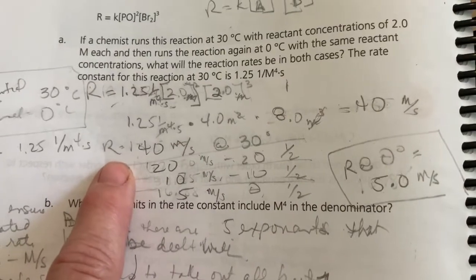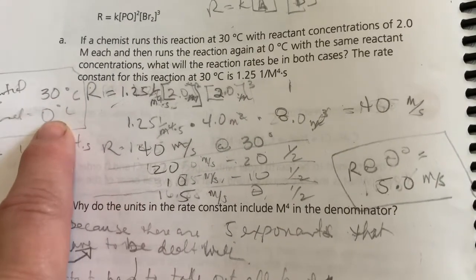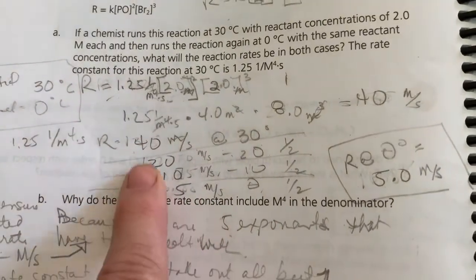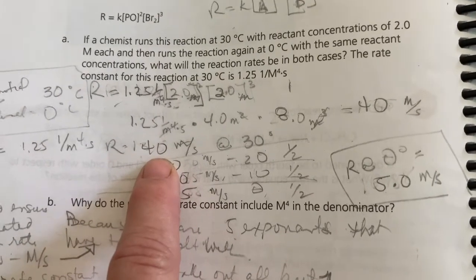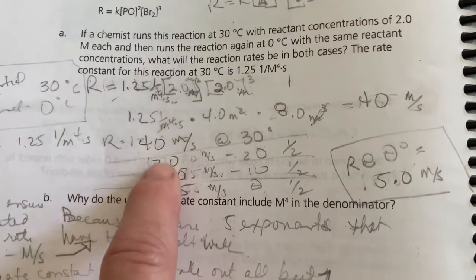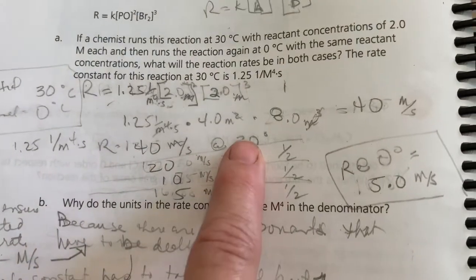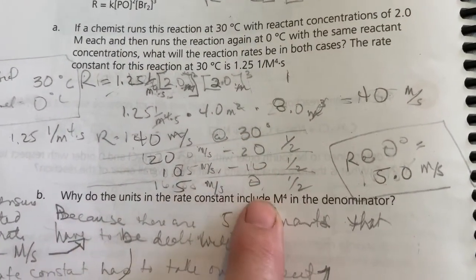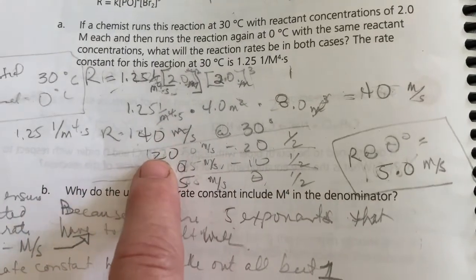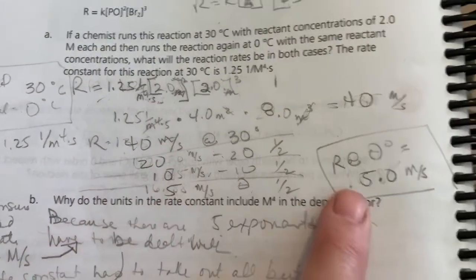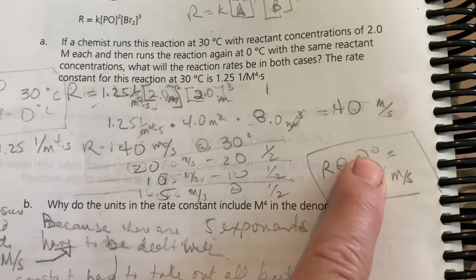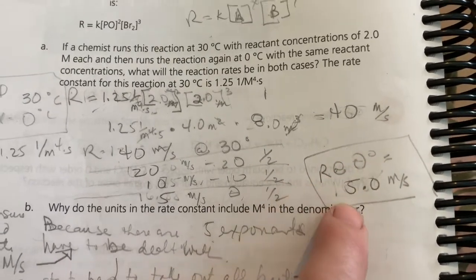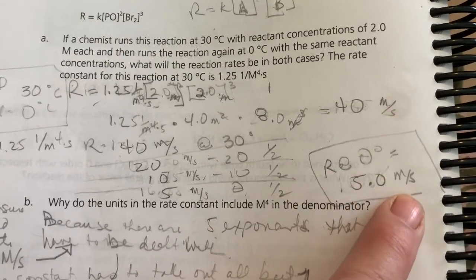So we know that since we're going down, for every 10 degrees that we go down, the rate is going to be cut in half. So I went ahead and made my little chart at 30, 20, 10, and 0. And so each time I just cut it in half. And I got at 0, the reaction rate is going to be 5.0 M over s.